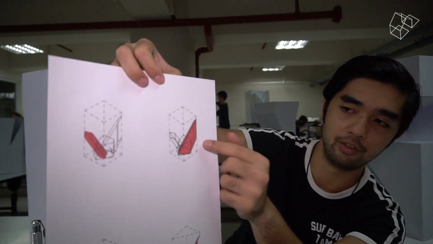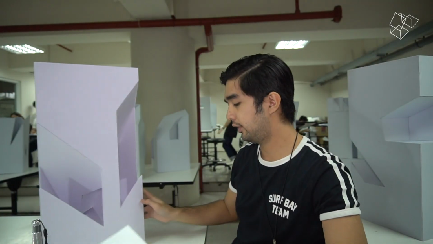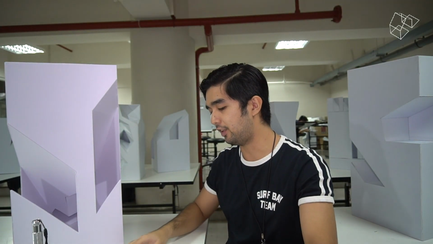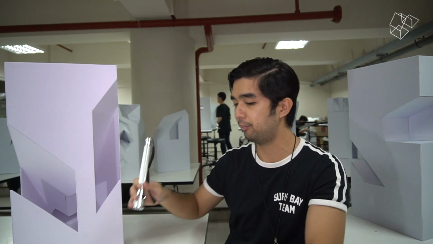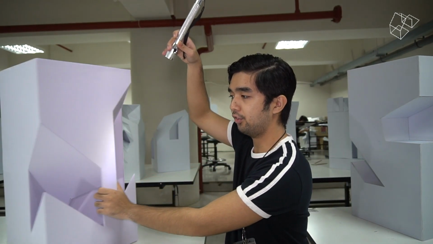So this is the first one, the second one, and the third one. Each channel has a different time of the day, and just to present how it's supposed to look, the sun is supposed to shine in these directions.